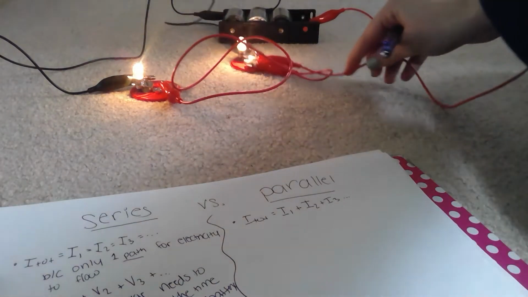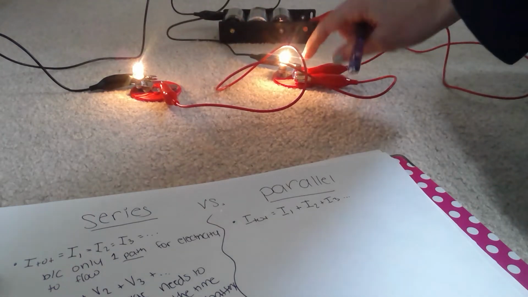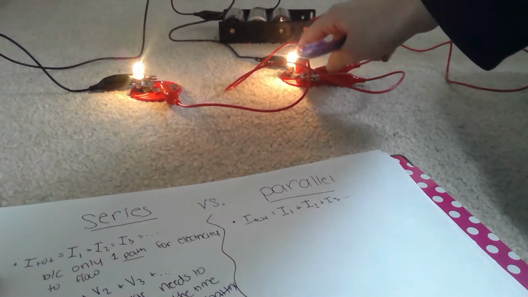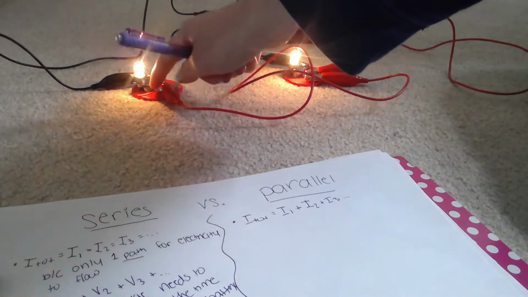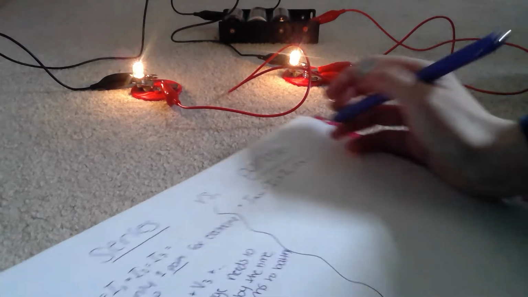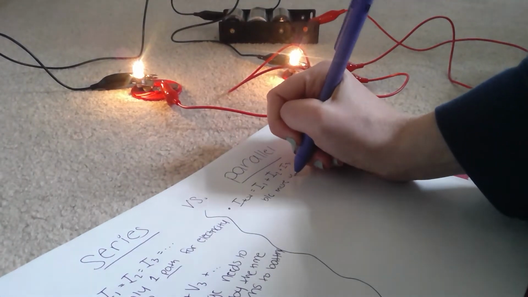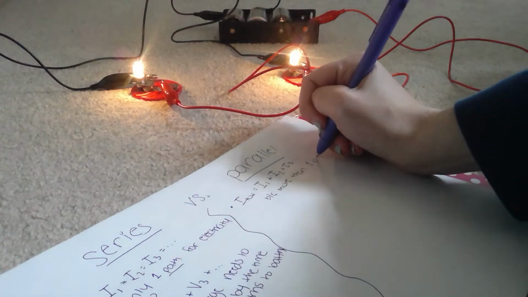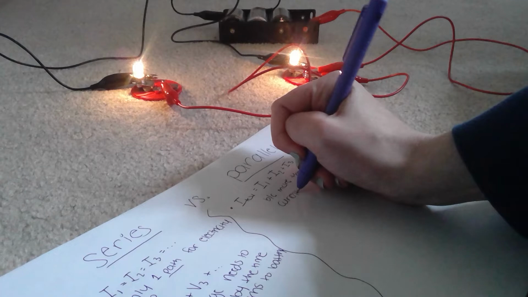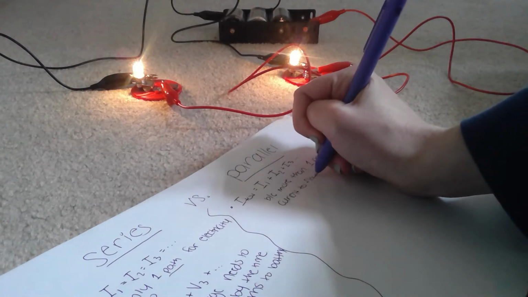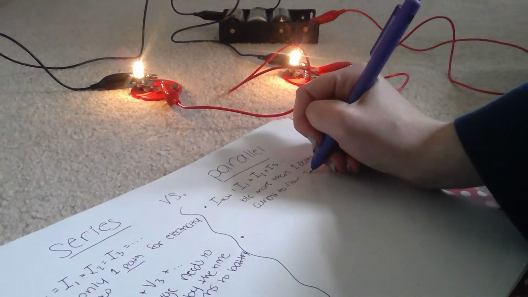Which means that the total current of the circuit, before it even gets to the bulb, must equal the current going through here plus the current going through here, because there's more than one path for current to flow. Okay, and this is called Kirchhoff's current law.